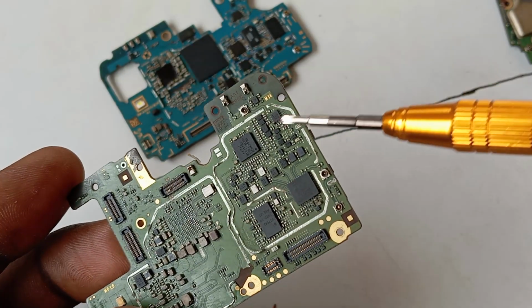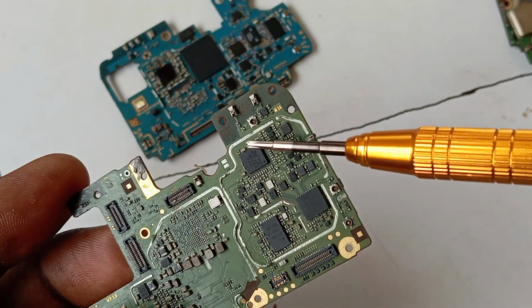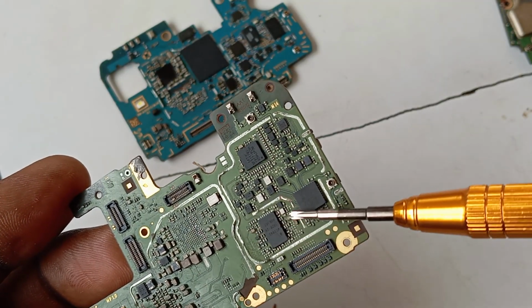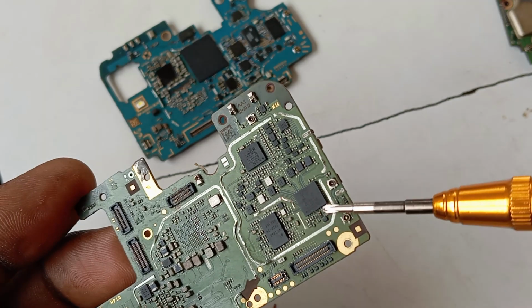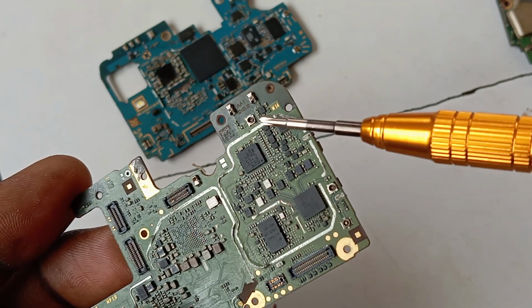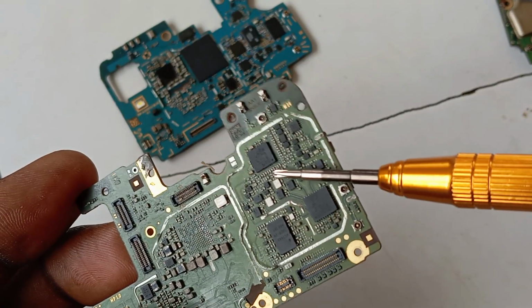Here you don't see bigger capacitors, only a few small ones, like this one here, and here, and then another one here. Because the network section does not require a high amount of voltage to work. It only requires a little amount of voltage in order to function.